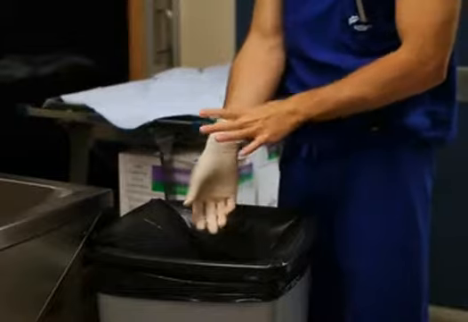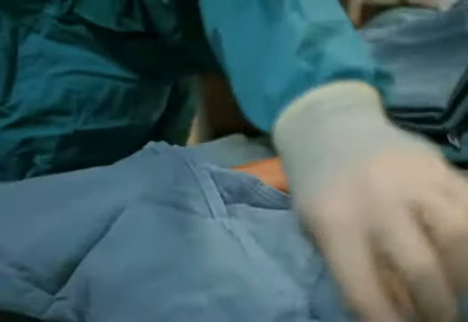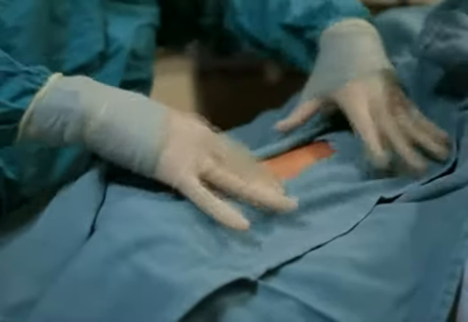Discard the gloves. Wash your hands again and put on the gown and a new pair of sterile gloves. Drape the patient, exposing only the cleaned forearm from the wrist to the antecubital fossa.